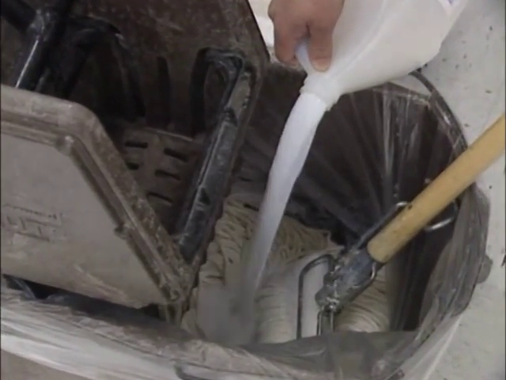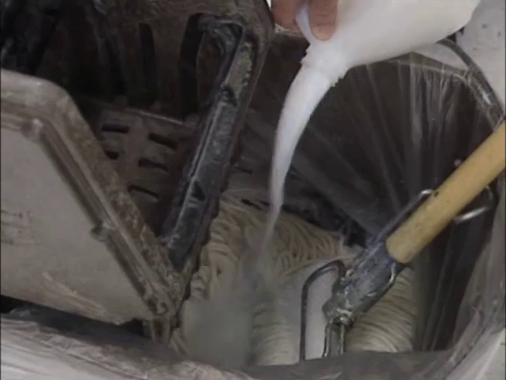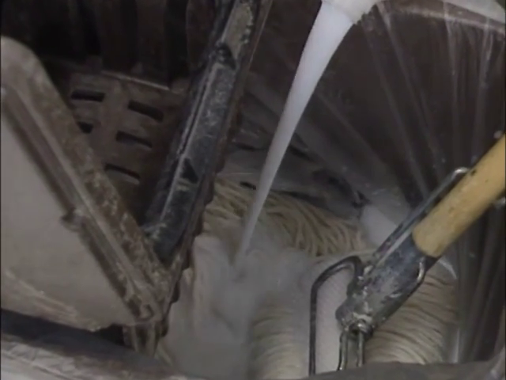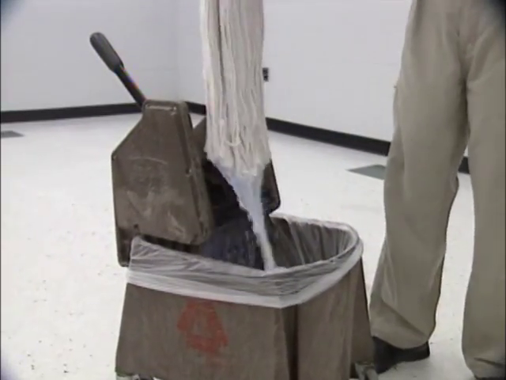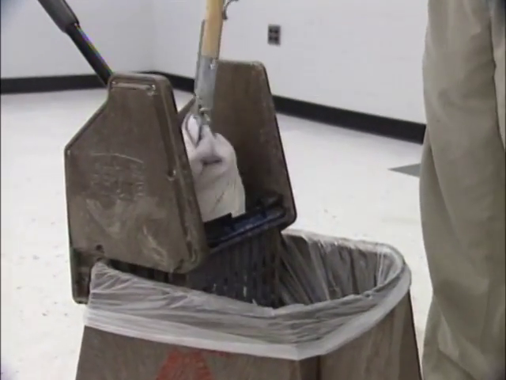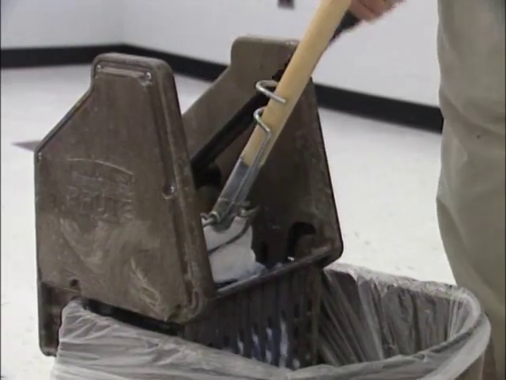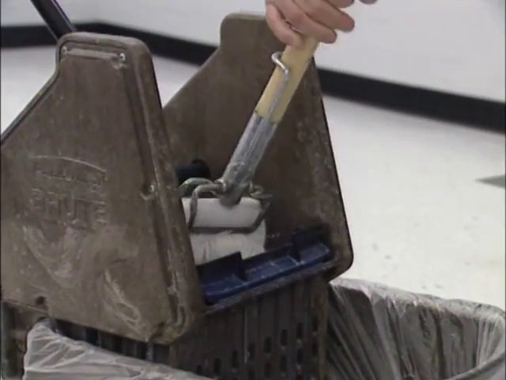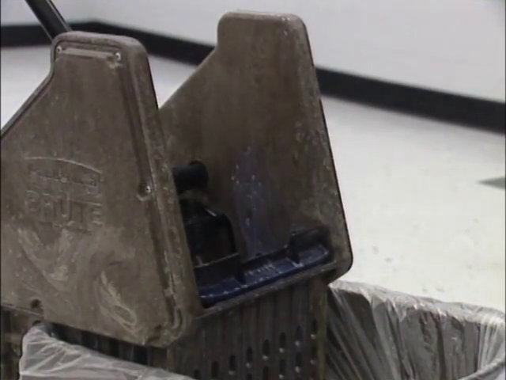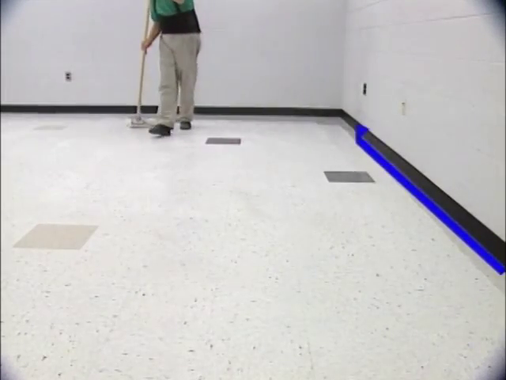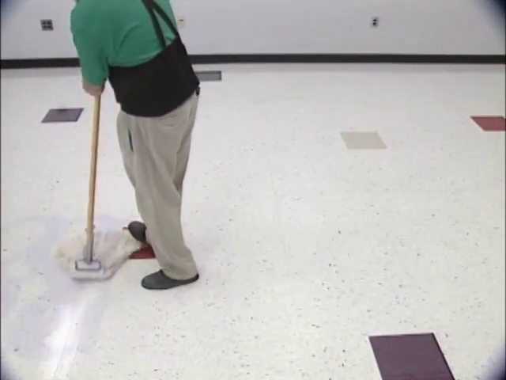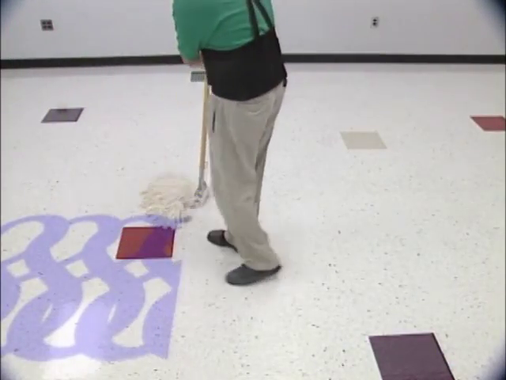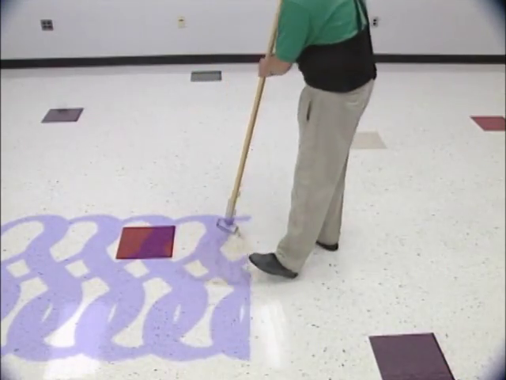Never pour the finish or sealer directly onto the floor. Allow the mop to become thoroughly saturated with the sealer or finish. Depending on the floor sealer or finish being used, wring the mop according to labeled directions. At a minimum, twist and tamp the mop into the wringer. Apply the sealer or floor finish to the edges first. Take care not to splash the baseboards. Using the figure 8 method, apply sealer or finish filling in the remainder of the work area.